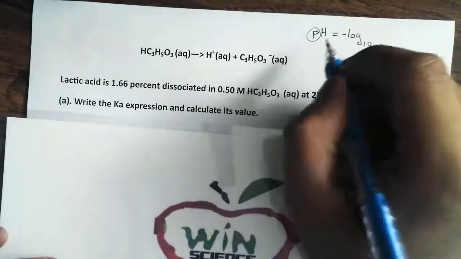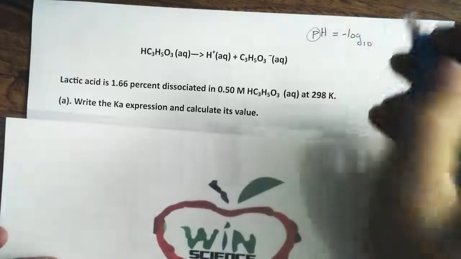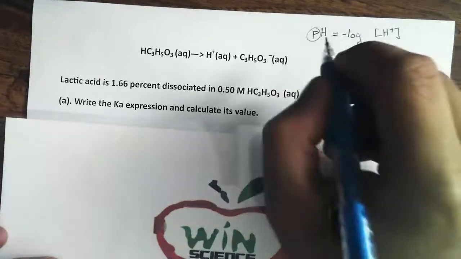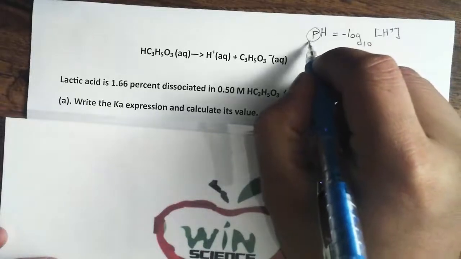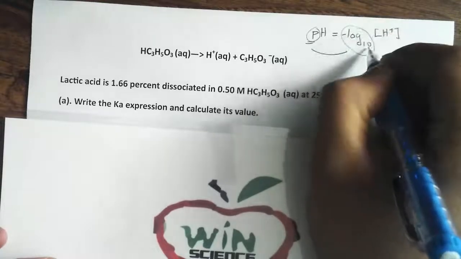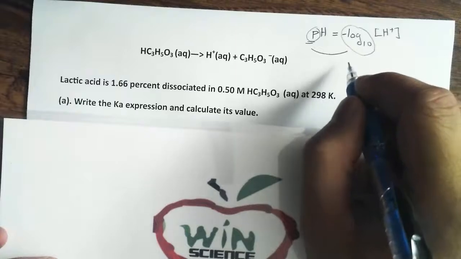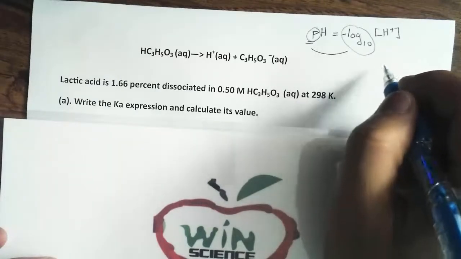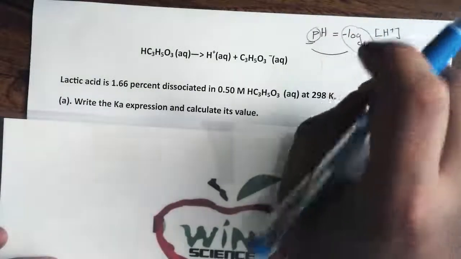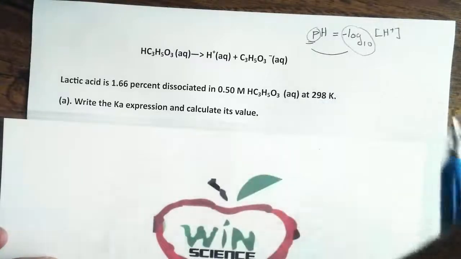In the previous lesson, we learned that pH is equal to the negative log of the concentration of H+. Basically, that is because the letter P is equal to the negative log with a base of 10. If I have pOH, it will be the negative log of the concentration of OH. In other terms, when you have p of anything, it's basically the negative log of the concentration of that anything.